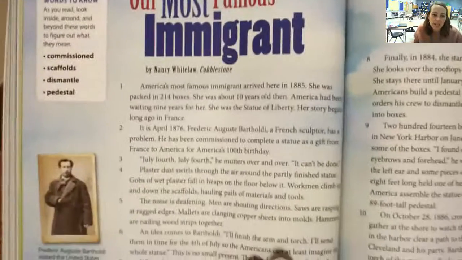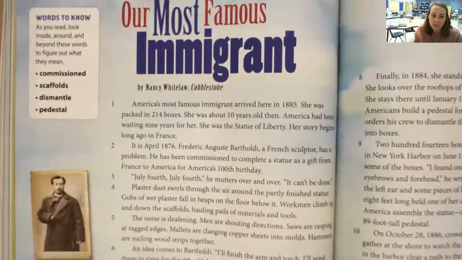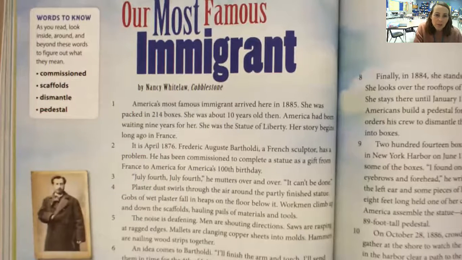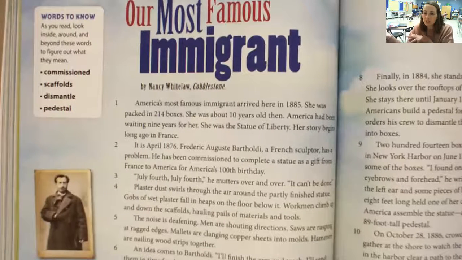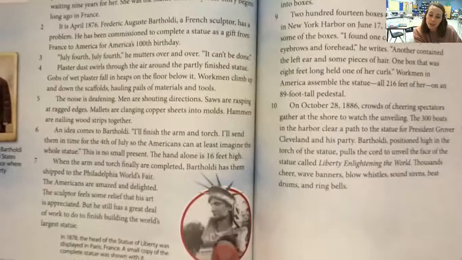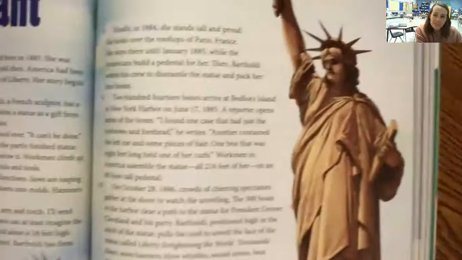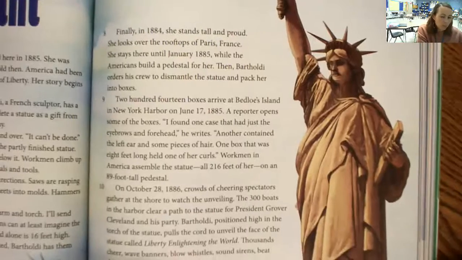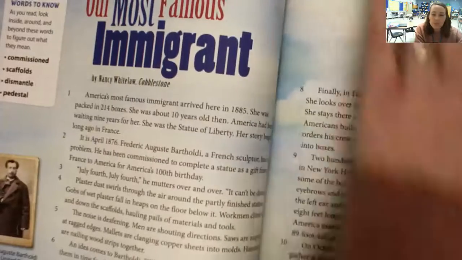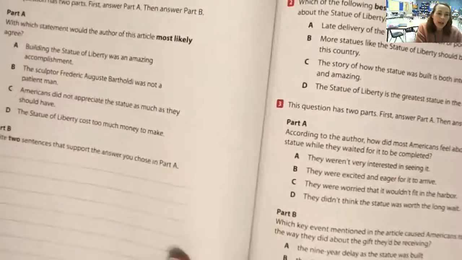For Thursday, you have pages 182 to 185 to work on. You have a text called Our Most Famous Immigrant. So guys, an immigrant is someone who moves to a different country. And so we have lots of people who used to live in different countries and have moved to America. They're considered immigrants. And this text is actually talking about who the author thinks is our most famous immigrant, the Statue of Liberty. So you're going to be reading all about the Statue of Liberty, and you're going to be trying to see if you can figure out the author's viewpoint about the Statue of Liberty.